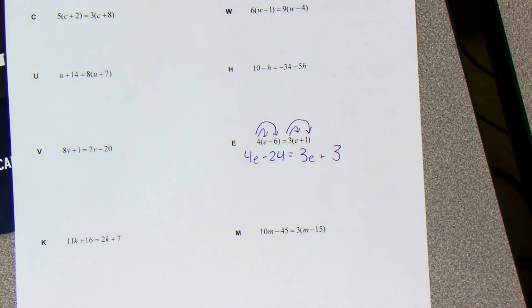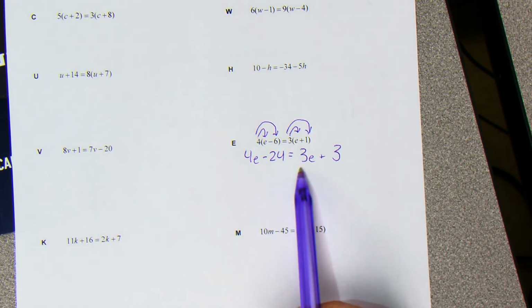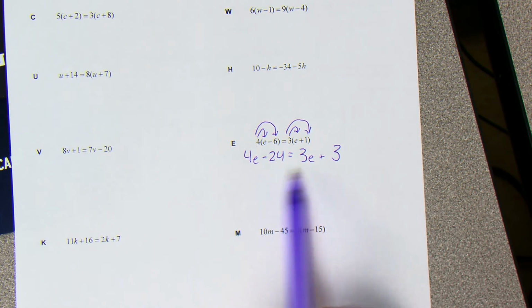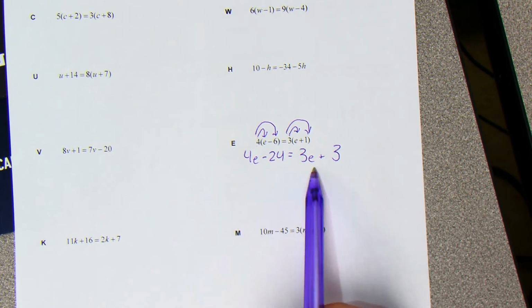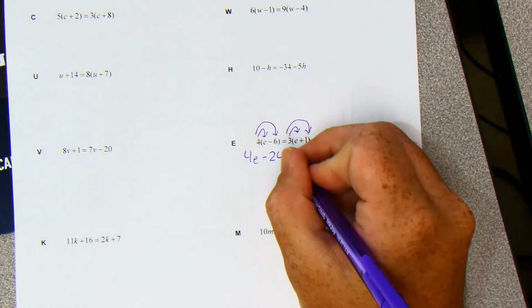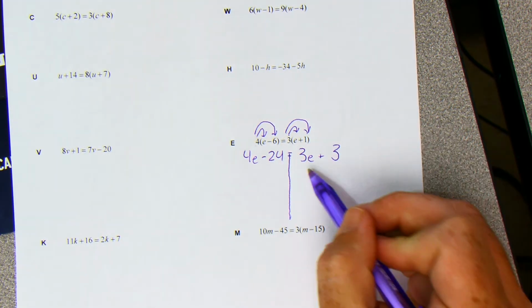I do not have like terms on the same side of the equal sign that I can simplify. So now I need to get all of my e's on one side of the equation. This is my smaller of my e's, right? 3 is smaller than 4. So I'm going to focus on moving this 3e over. All right, so I'm going to draw my line straight down. This is a positive 3e.